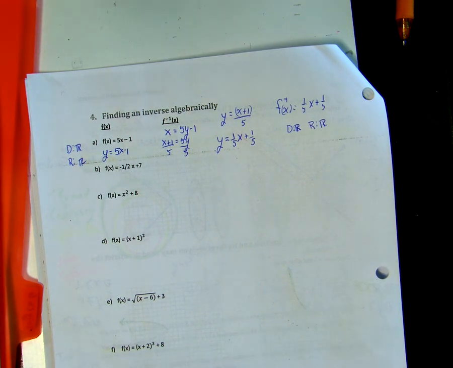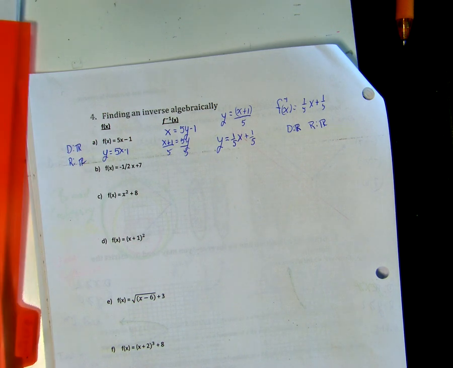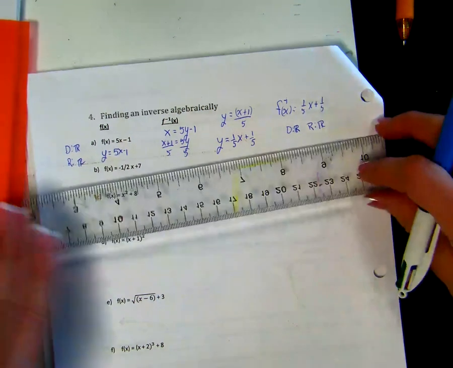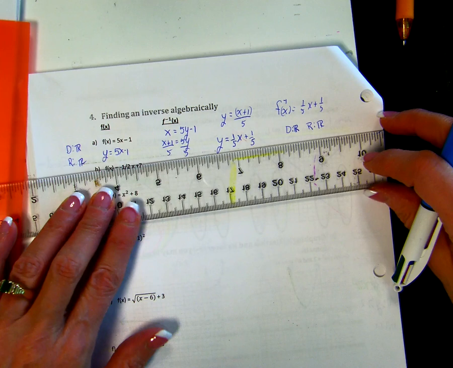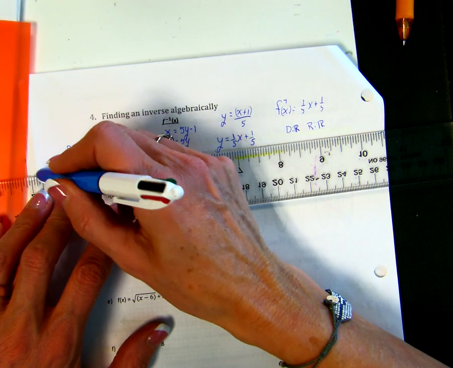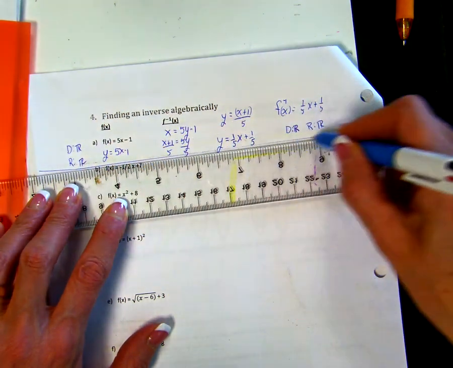Okay, so carry on. The next one is another linear function. Please find the inverse, and then we'll check your answer, and then look at the parabola, the quadratic.